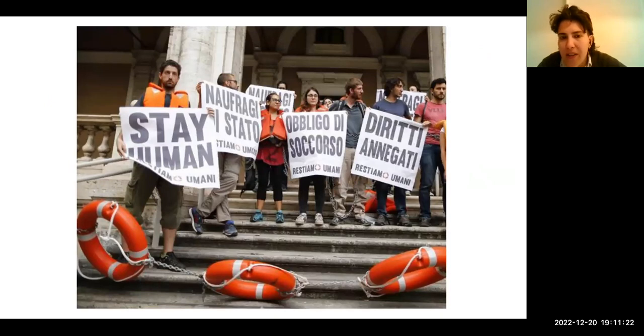In 2018, we also participated in this Stay Human moment and struggle. It was the period when the Italian government was blocking NGOs at sea. I don't know if you remember the famous case of, for example, Open Arms in this year. And so we participated in this action, this moment in front of the Italian Minister of Transport with other activists and associations.